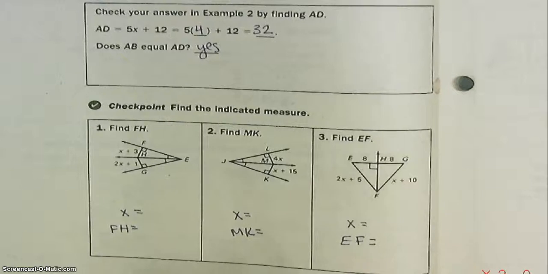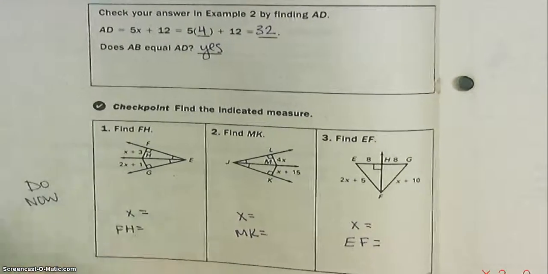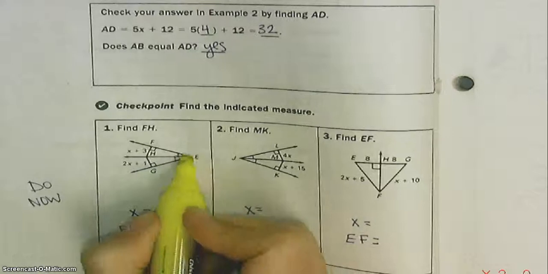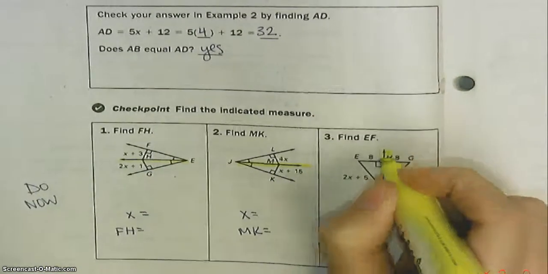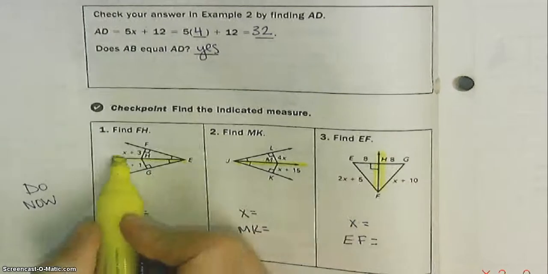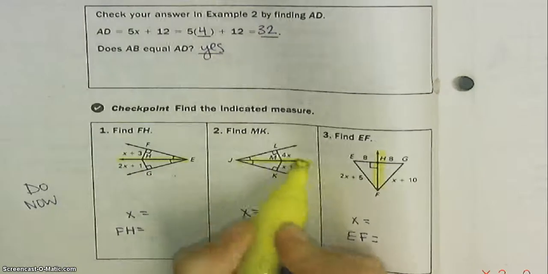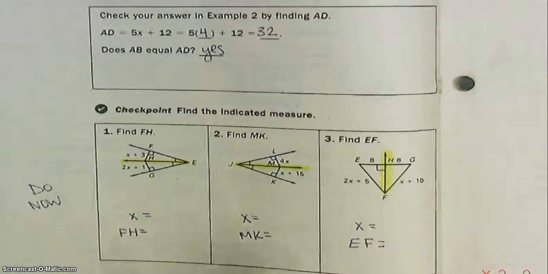There's 2 separate answers. Go ahead and do this now. Think about what we learned. We've got equidistances here. So set those things equal to each other. If this is the angle bisector and the perpendicular bisector, we know some things are equal that we measured out.